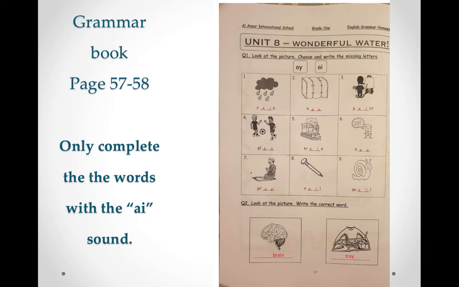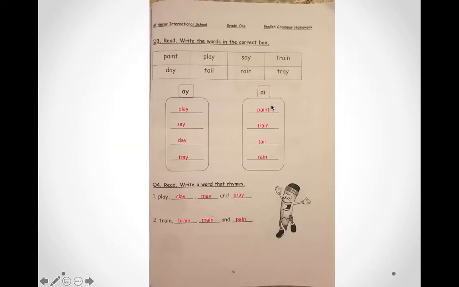Now I am going to show you how to see if a word will have the A-I sound, so you will know which examples to complete. This is page 57 and this is page 58. And don't worry, in the next lesson we will be completing the AY sound. So for today, only focus on the A-I sound.